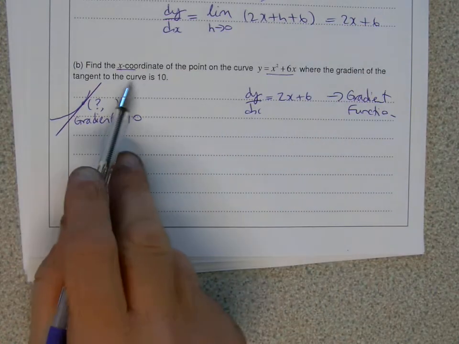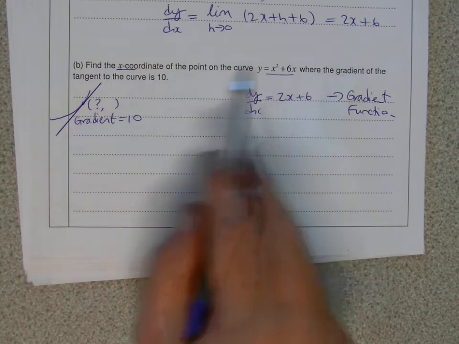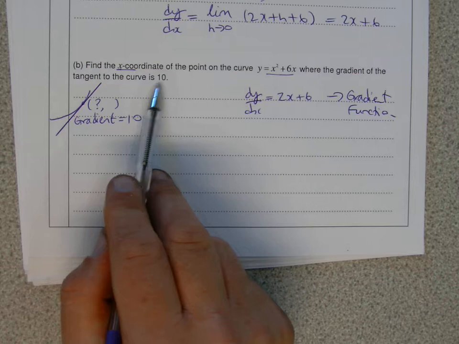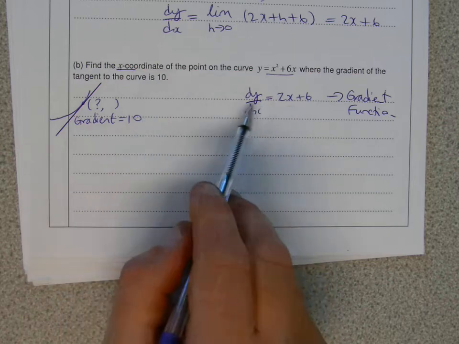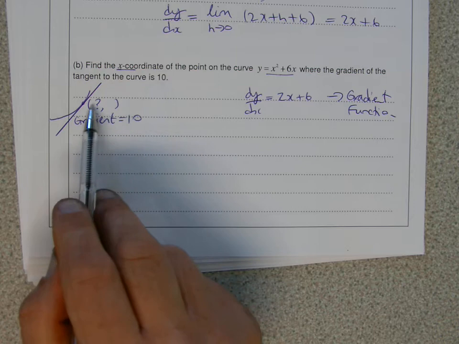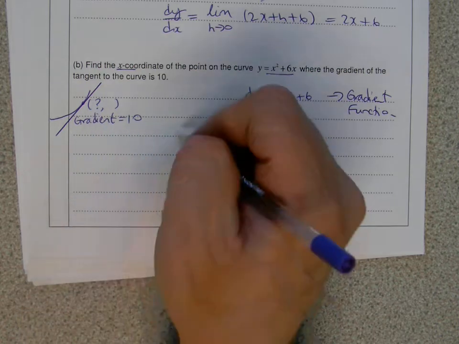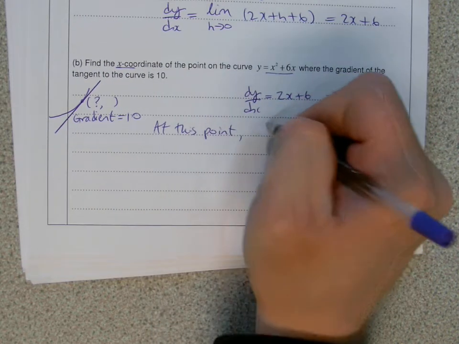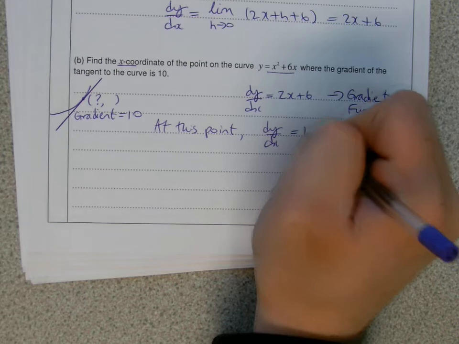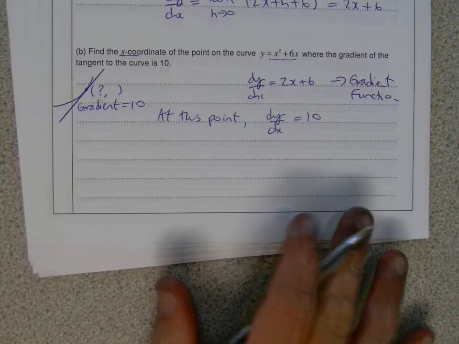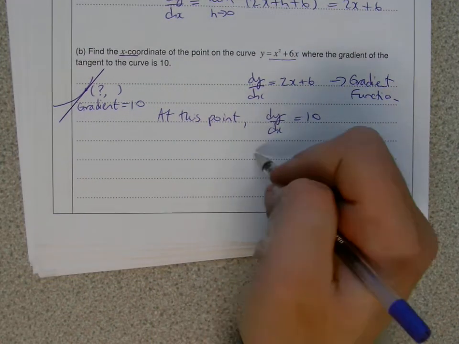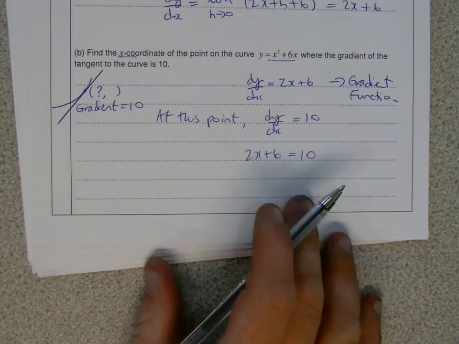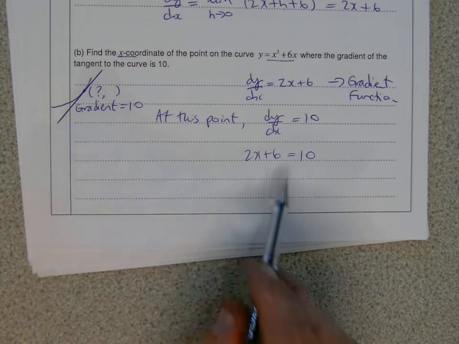So, looking at this question now, we are told that the gradient of this tangent is 10. So in other words, my dy/dx, which is the gradient function, is 10 at this particular point. So we can say, at this point, dy/dx is equal to 10. And what's good about that is dy/dx as a function is 2x plus 6, so we can put that equal to 10, because that's what the gradient is at this particular point. And you can work out what x is.